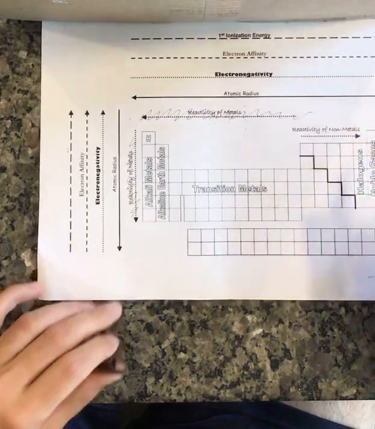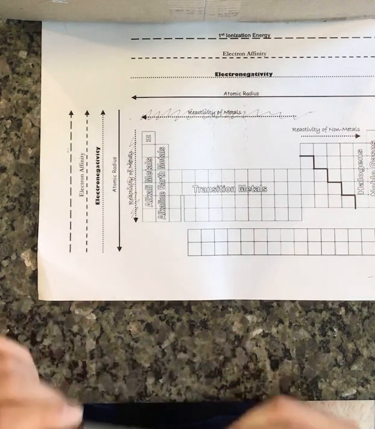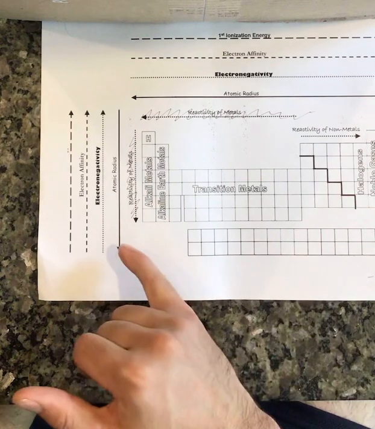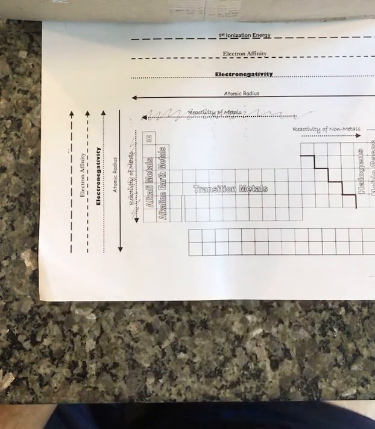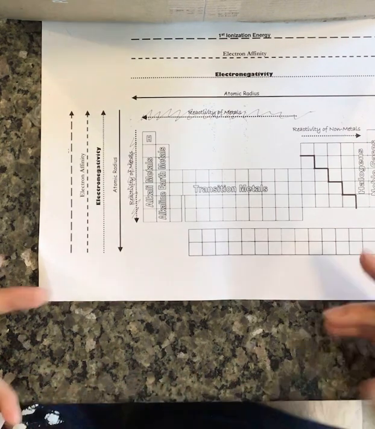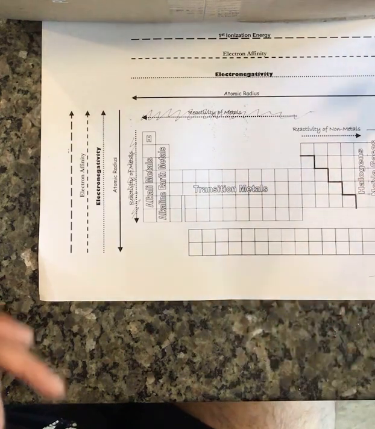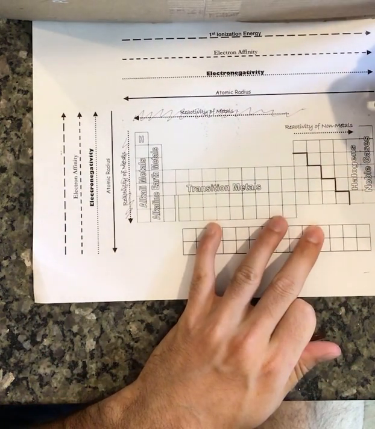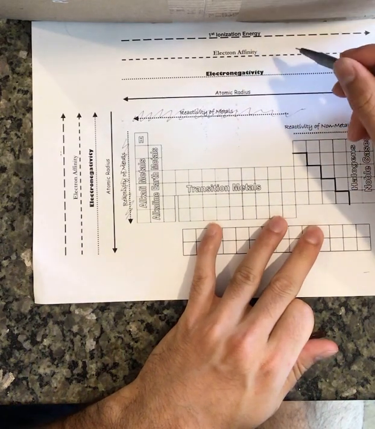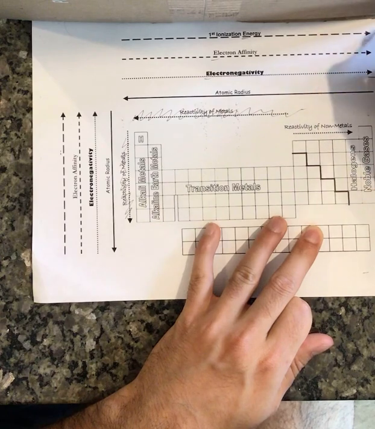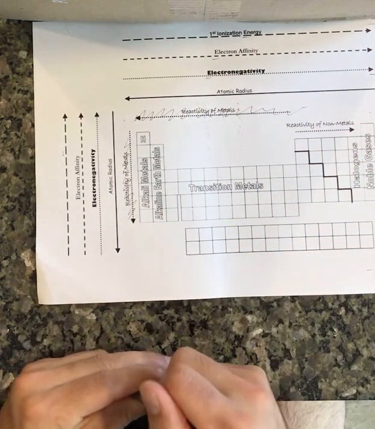Okay, but realistically, all you need to remember, if you're trying to remember your trends, remember that atomic radius and electronegativity go in opposite directions. Okay, that's the easiest way. That's how I remember. Okay, I know how my atomic radius acts, and all I need to remember is that electronegativity goes in the opposite direction. And I also remember that electron affinity and ionization energy, anything that has an E in it, essentially, goes in the same direction. Atomic radius is the only one that's going in the opposite.